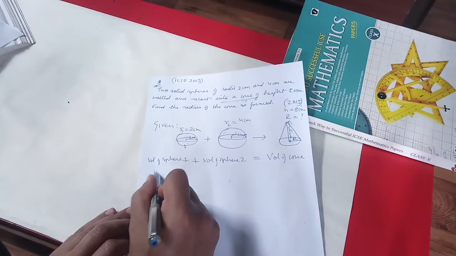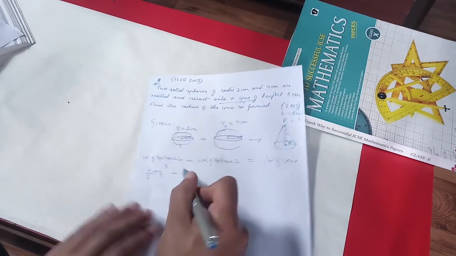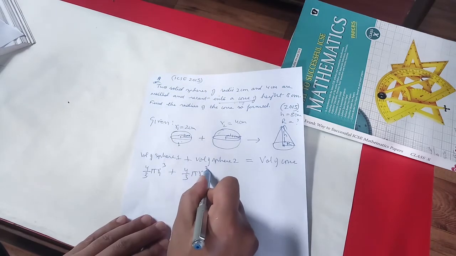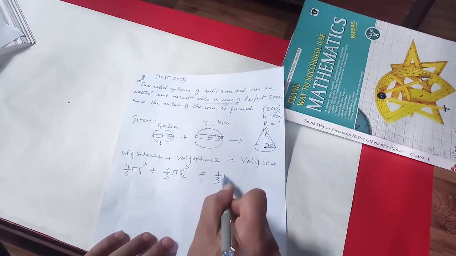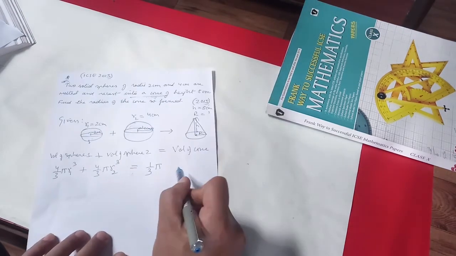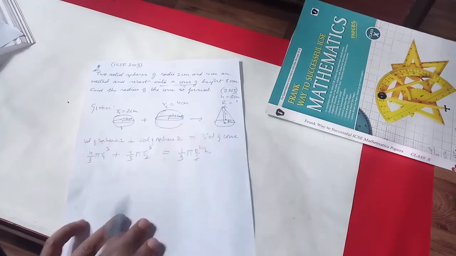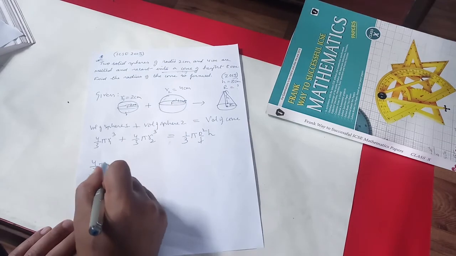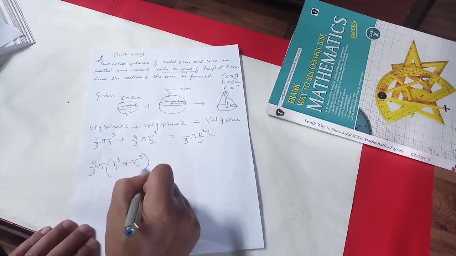So let us start. 4 by 3 pi R1 cube, for this 4 by 3 pi R2 cube, and the volume of the cone you have learned is 1 by 3 pi R square H. Radius we have taken as capital R, because we have to find this R. On the left hand side, 4 by 3 is common: R1 cube plus R2 cube.